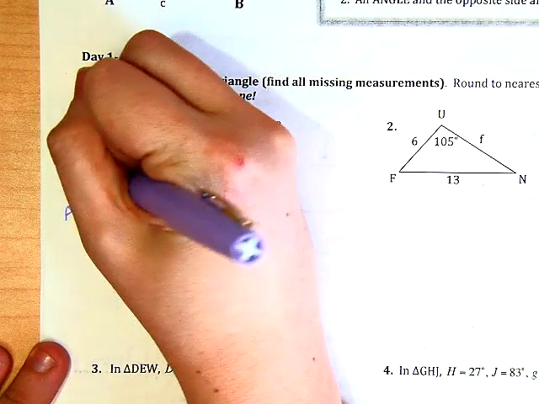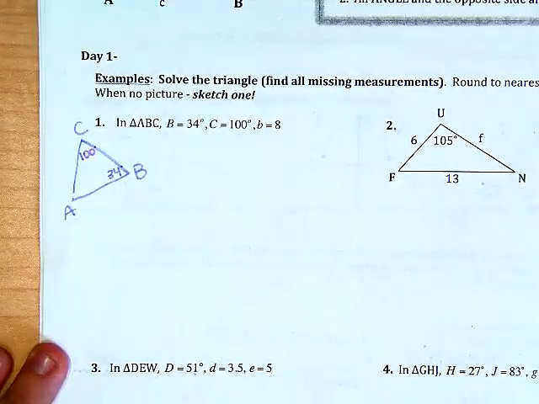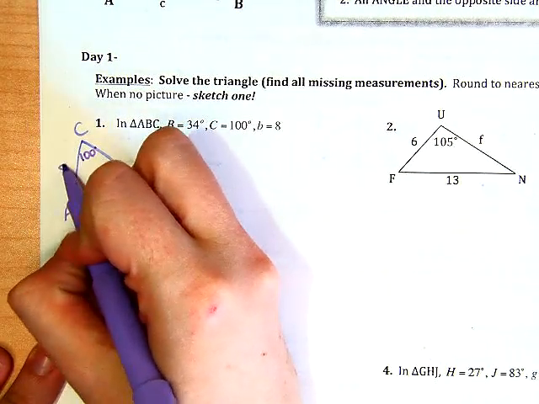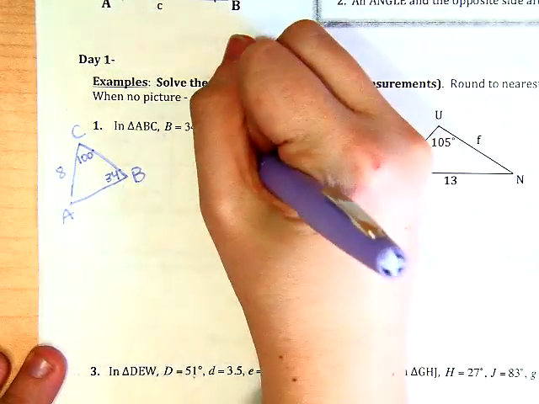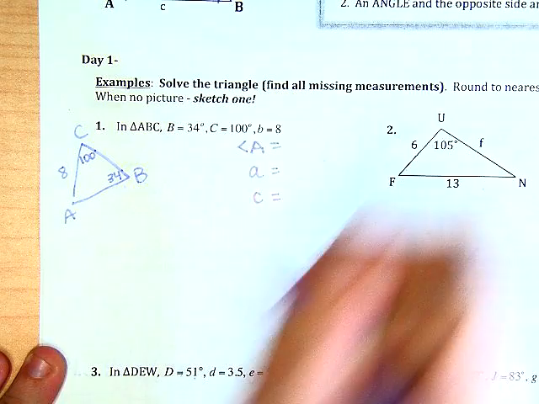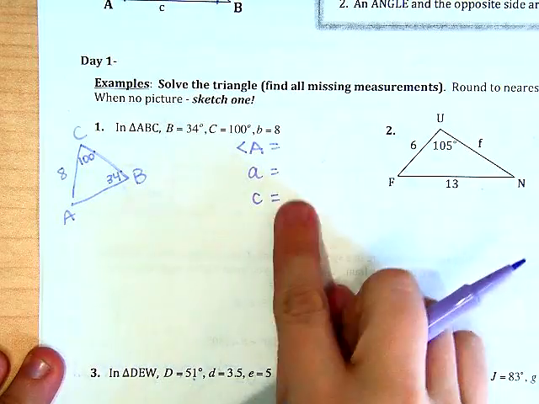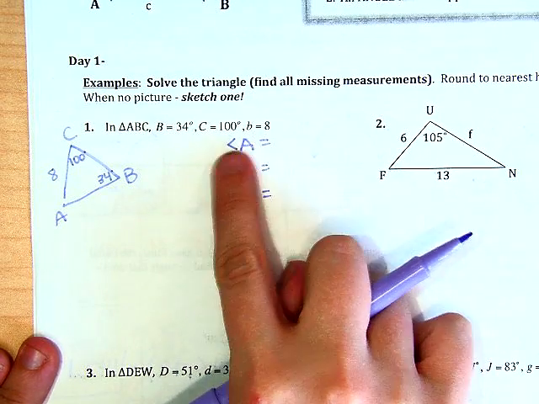It says B is 34 degrees, C is 100 degrees, and side B is 8. So across from angle B, side B is 8. What three things do I need? I need angle A, side A, and side C. Those are going to be my three answers. I'm going to set up a proportion here. Actually, let's start with angle A.